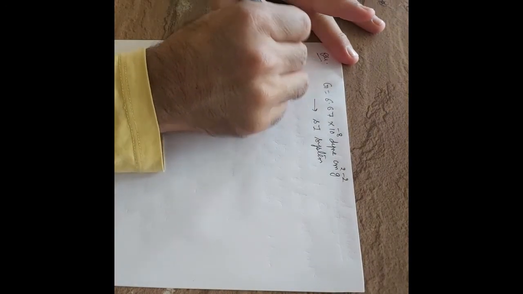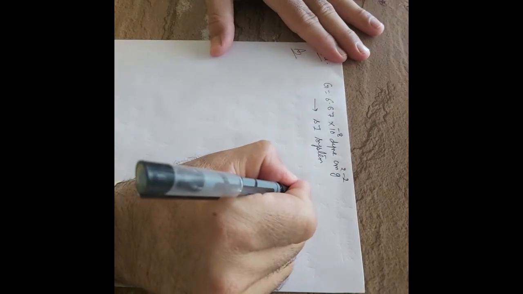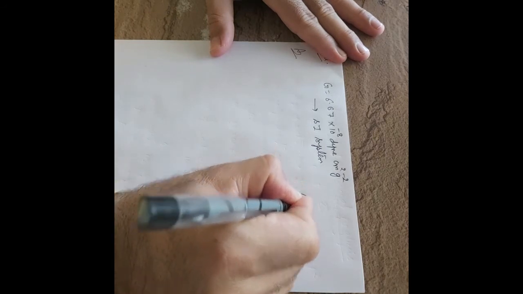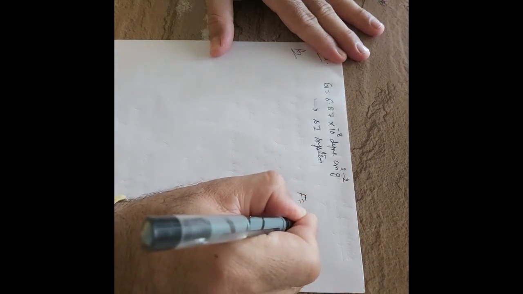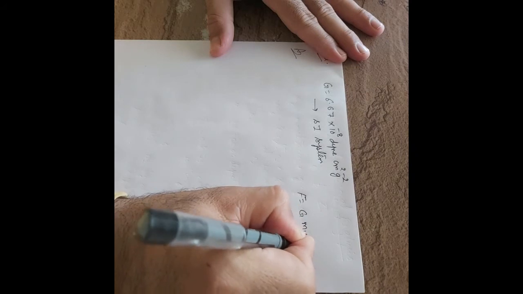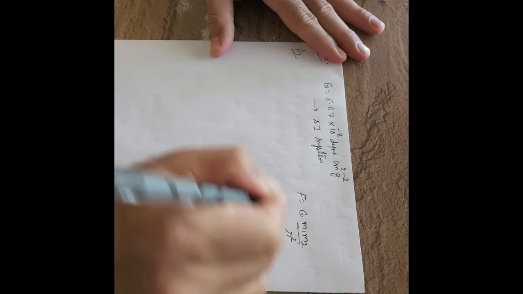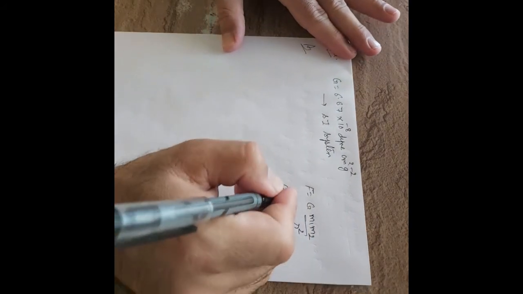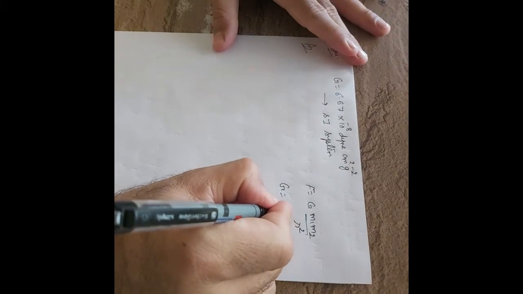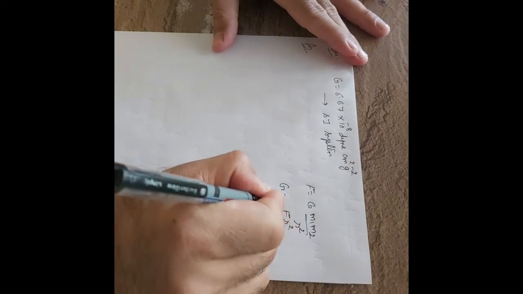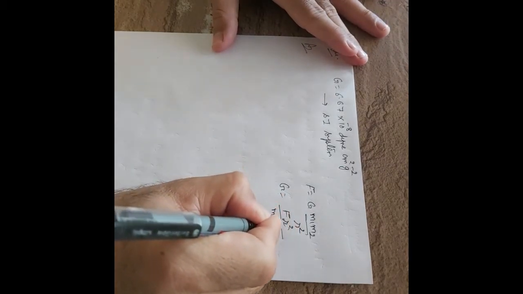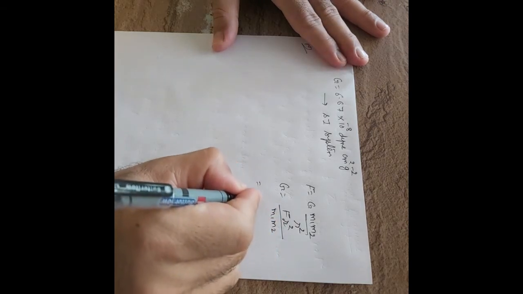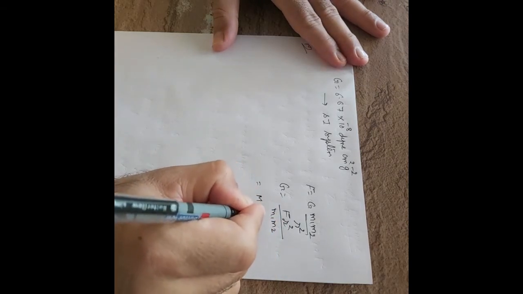It's very simple. We have done capital F equals capital G m1 m2 by r square. My target is to calculate the dimension formula of capital G. So this is F r square divided by m1 m2. And what is force? M L T to the power minus 2.